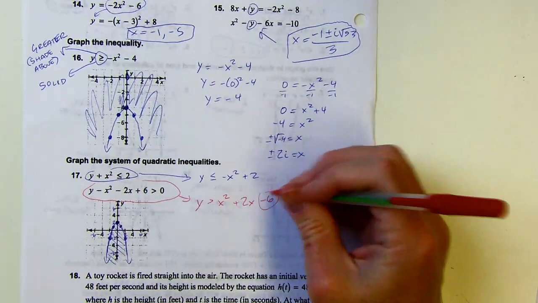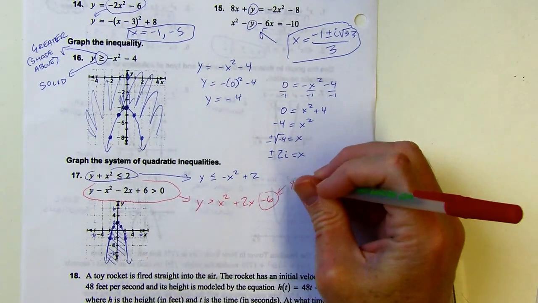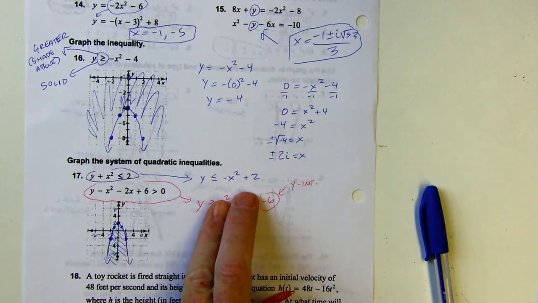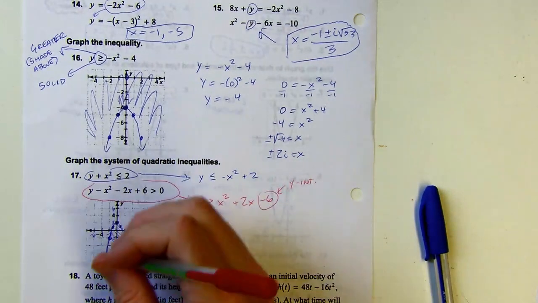Okay, so this is going to be my y-intercept. If you think about plugging in zeros for x's, those will just drop out. So my y-intercept is going to be negative 6.